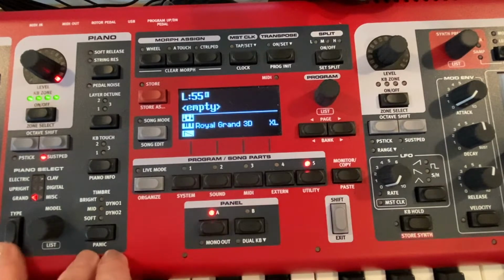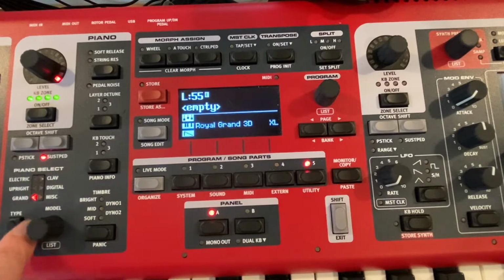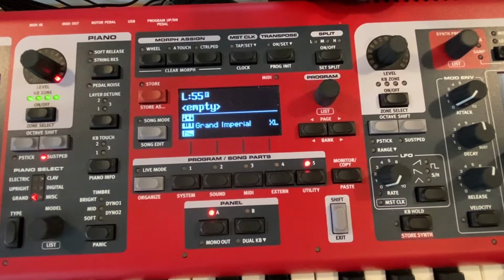If you want to change that, you want something else, in this piano section here, piano select, this is where you would cycle through all the various options of grand, uprights, electric EPs, clavinovas, etc. And how you change that within each bank is this program knob right here, where it says model. So I'm going to go with, let's see, do we like Grand Imperial? I love Grand Lady D. It's a nice sounding piano. Let's go with that. So we've chosen our piano.